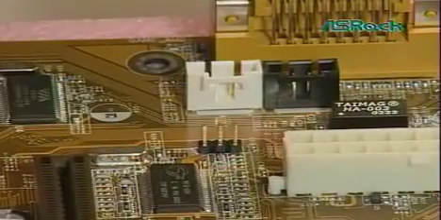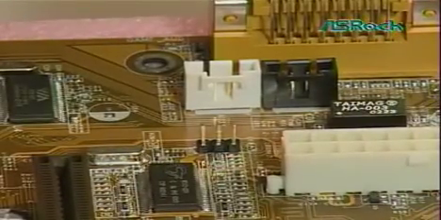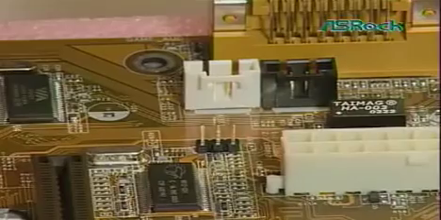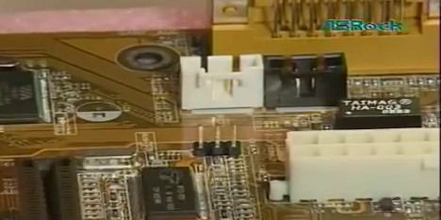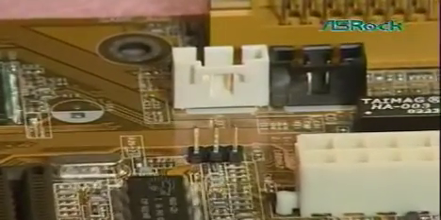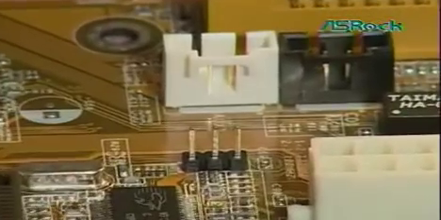Next, I will show you the basic process of jumper adjustment. The jumper setting is easy, but you need to refer to the jumper setting description in your user manual.